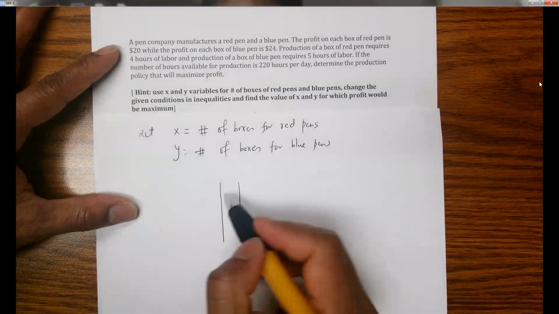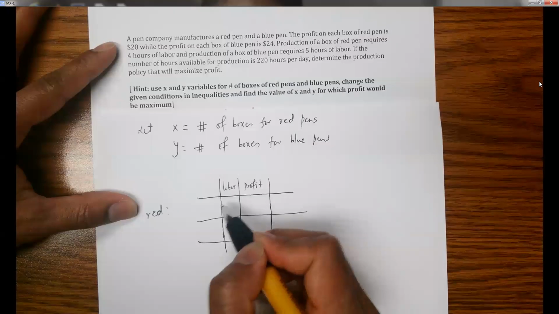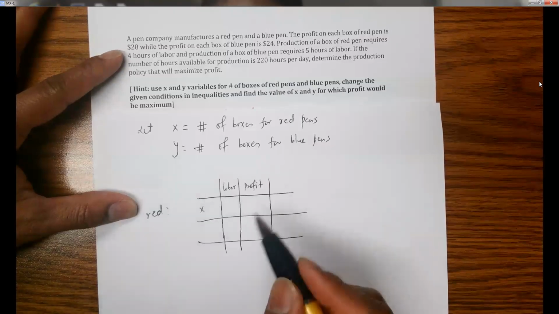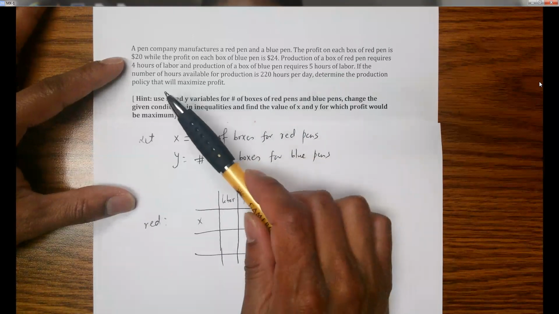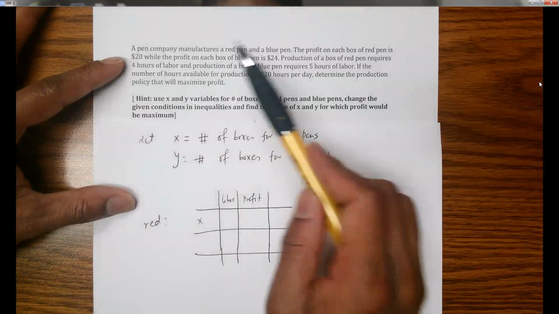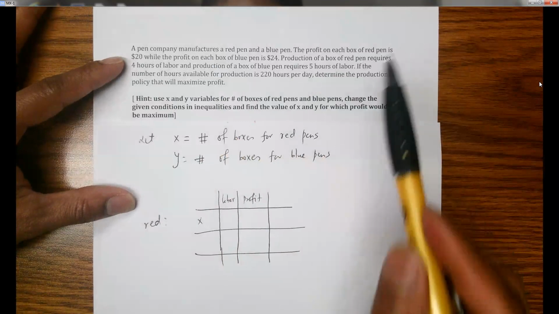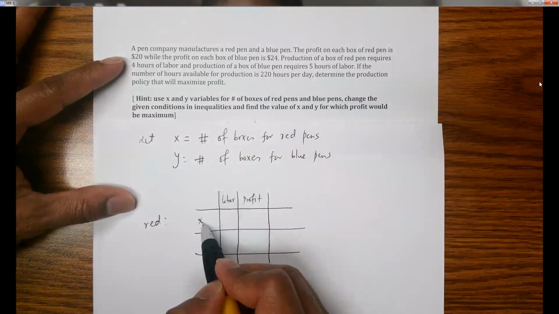Now we're going to extract the information from the given problem, so we can make this table here. There is X. So if you read the problem here, it says it takes 4 hours of labor to produce 1 box of red pen, but we're assuming that we're producing X many boxes.